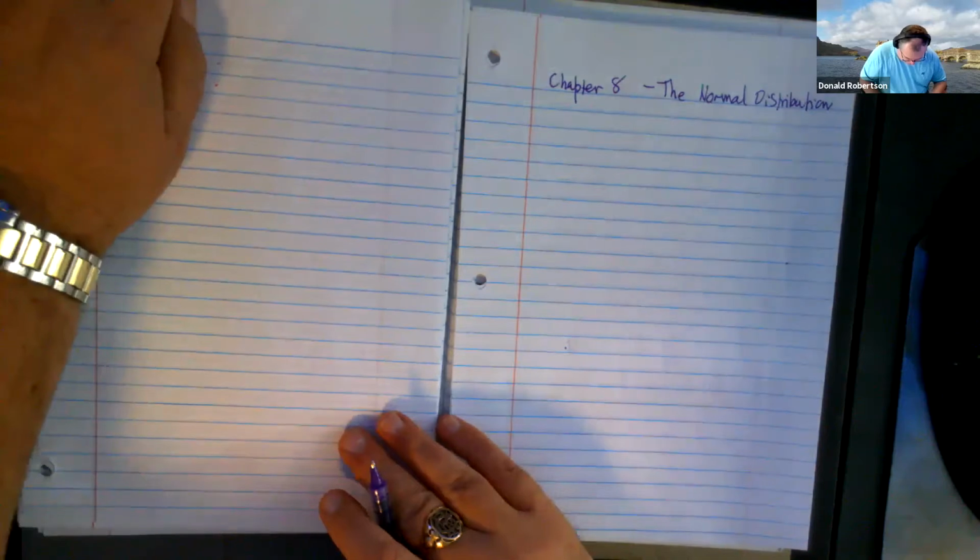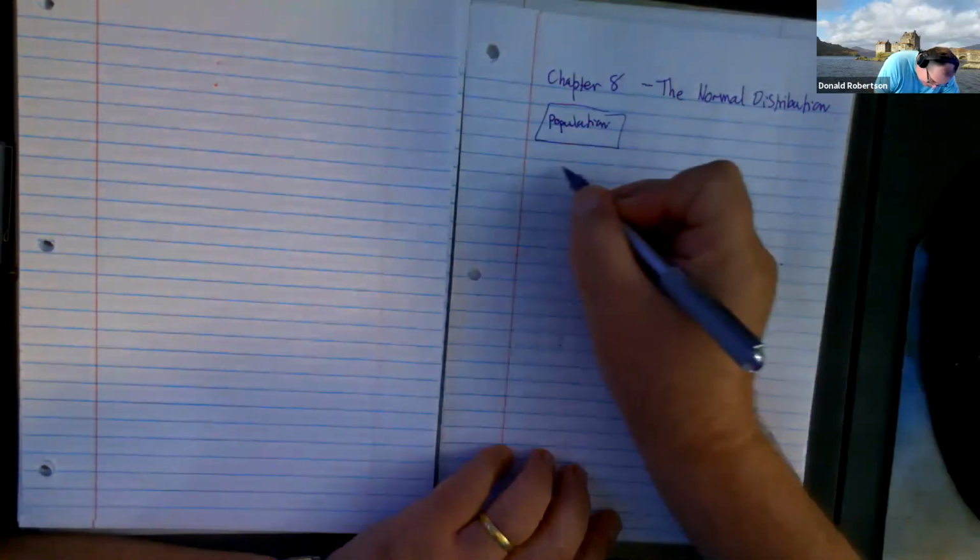Well, we have done the normal distribution in the past, so we're going to start from there and then add to it. But we're going to look at it from a population perspective. So you have a thing called the population mean.